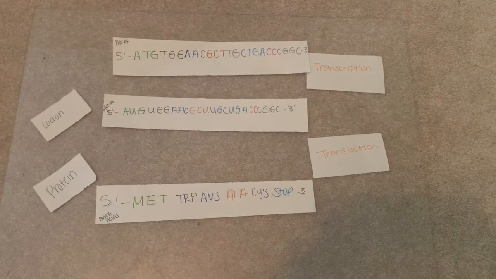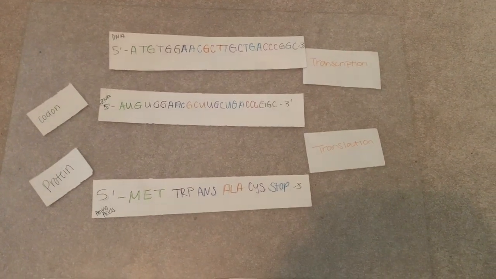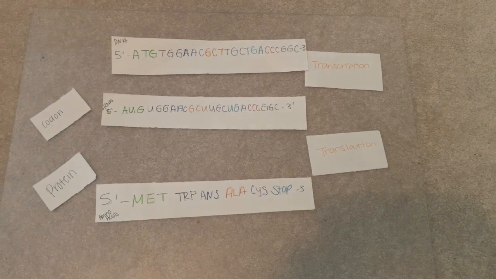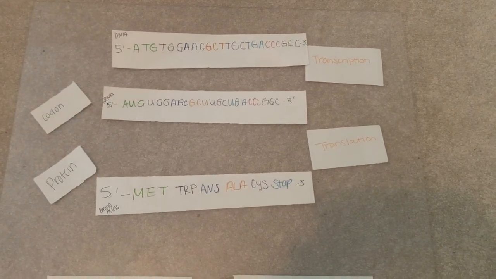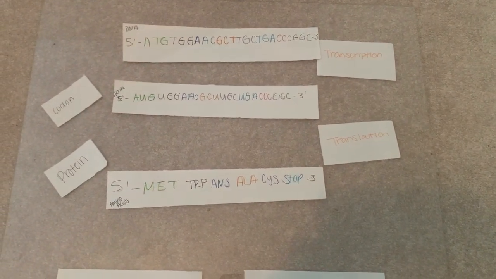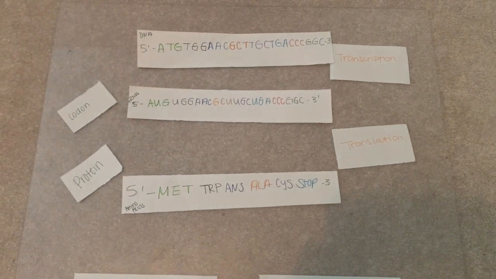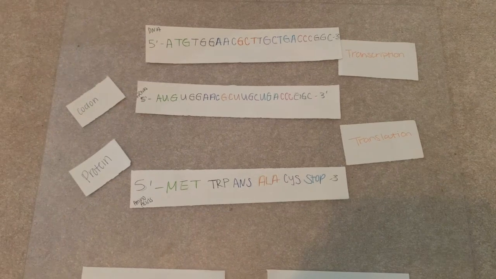DNA is the genetic information in genes. It is transcribed into RNA, and every 3 base pairs of the RNA is a codon. The codons are translated into amino acids. The amino acid chain makes up a protein, and the protein is what is responsible for the regulation of gene expression.